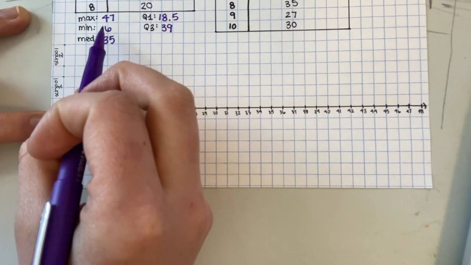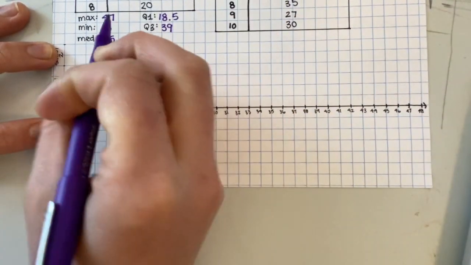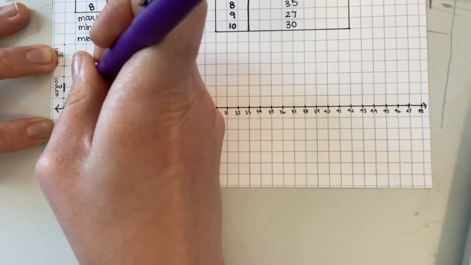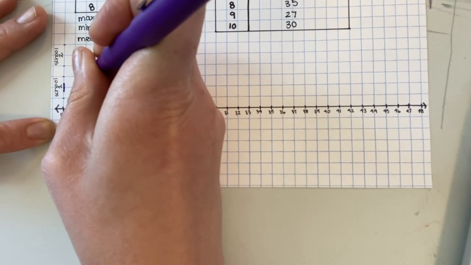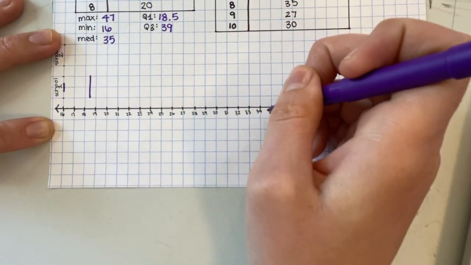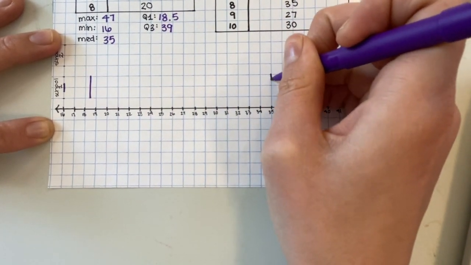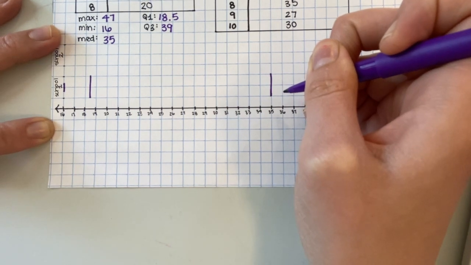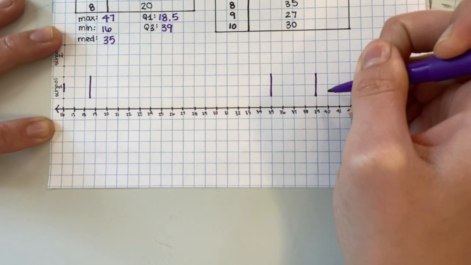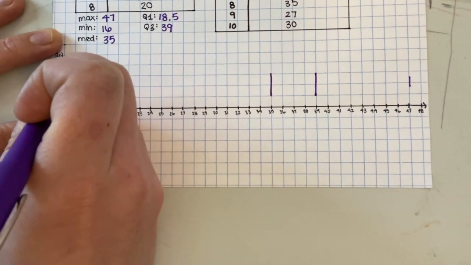So I know my minimum for school number 1 is 16. I know my first quartile is 18.5. I know my median is 35, so we're all the way down here. I know my third quartile is 39. And my maximum is 47. So this is really spread out data.